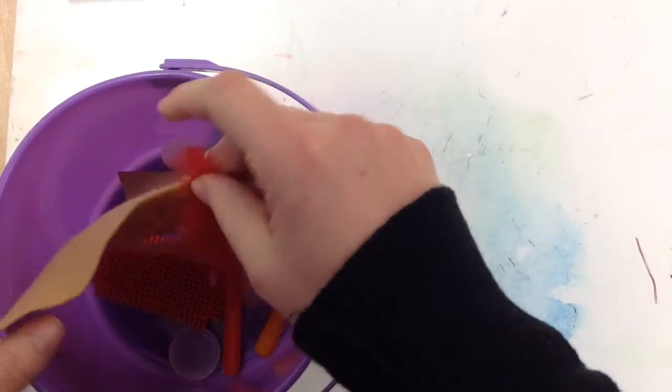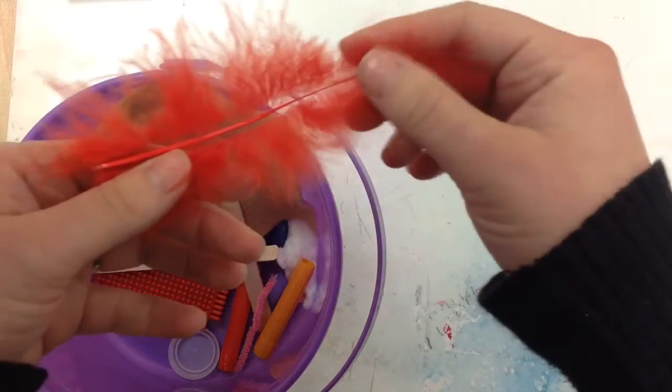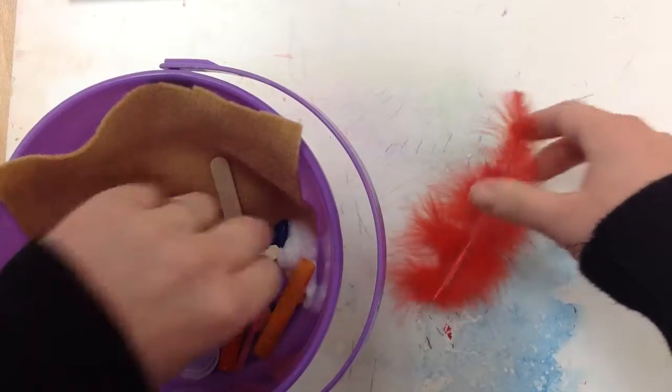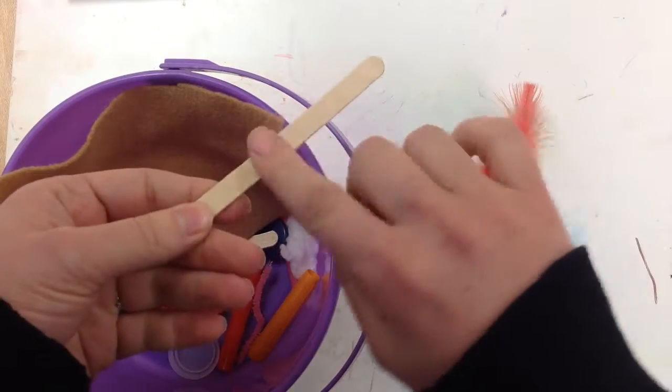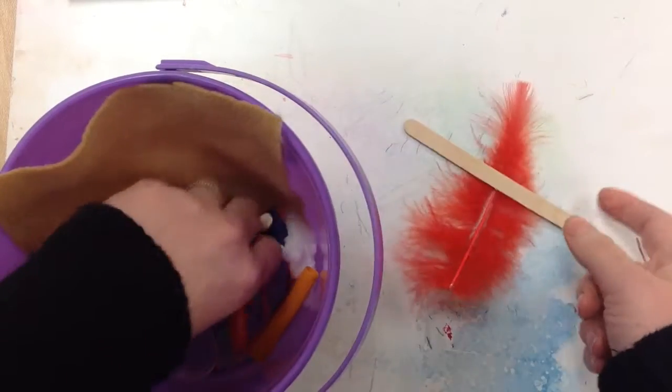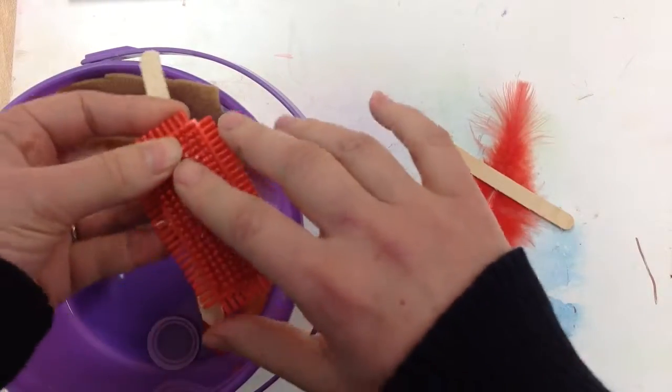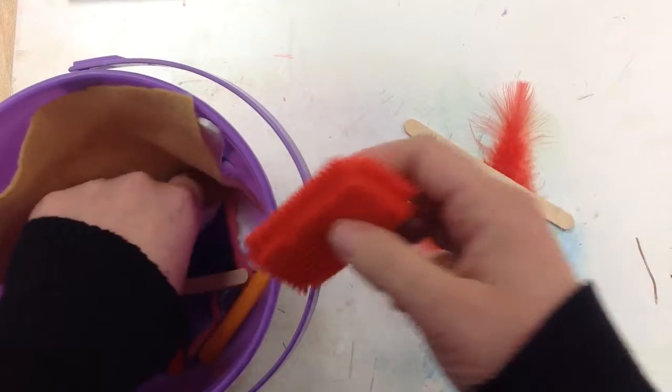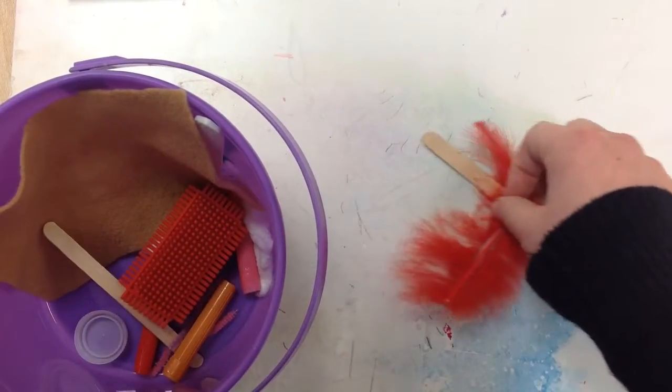From exploring the texture bucket, I hope that you came up with several ideas for texture. So like the feather here can be fluffy or soft. This is hard and smooth. You've got rough, bumpy, scratchy, pokey, pointy, squishy, all kinds of different textures.